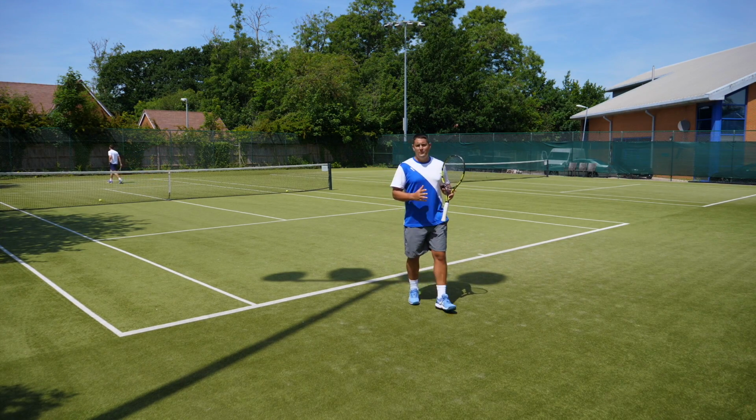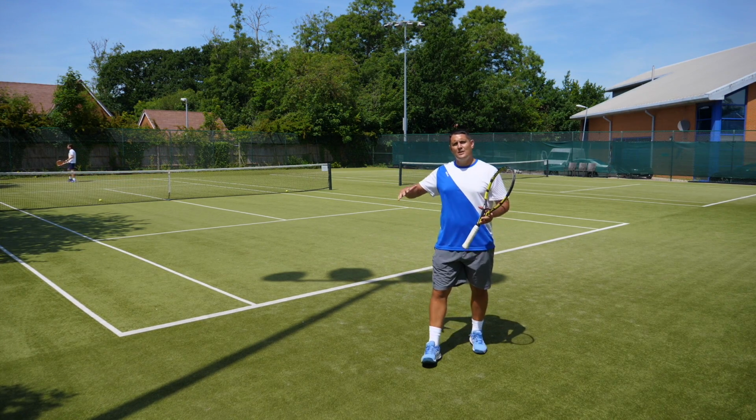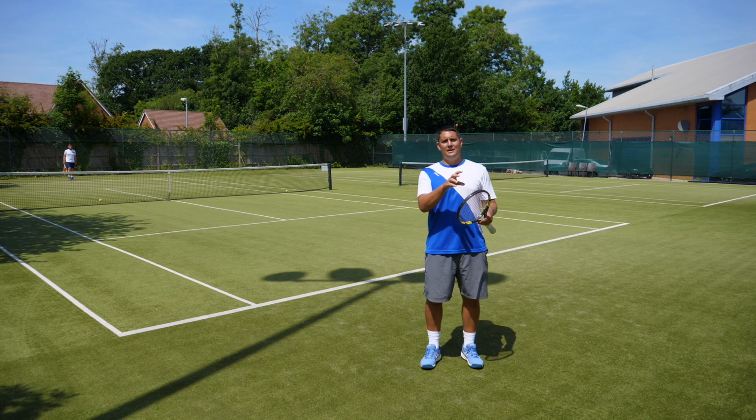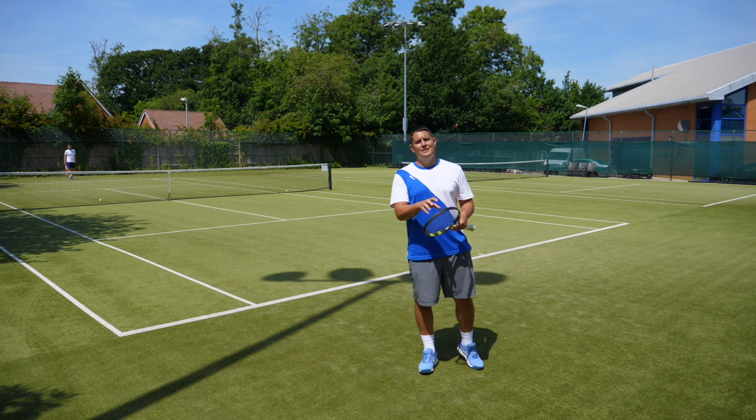So there I've won the point simply by slicing it short. Alex wasn't ready for it. I actually went from being in a defensive position to an attacking position.